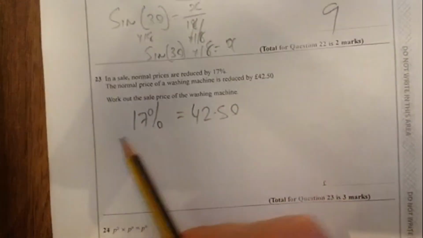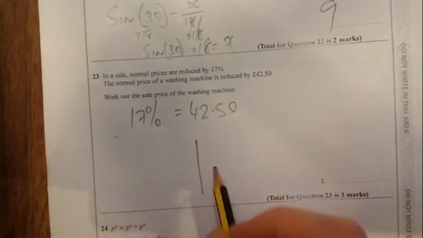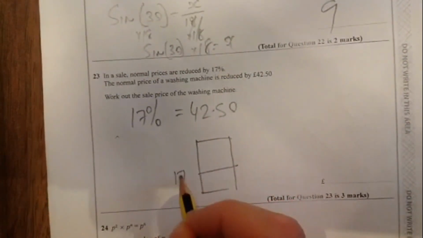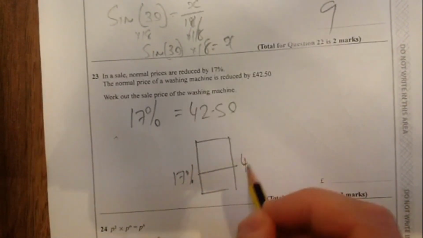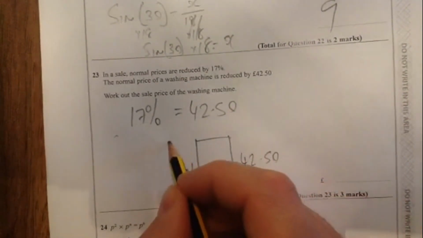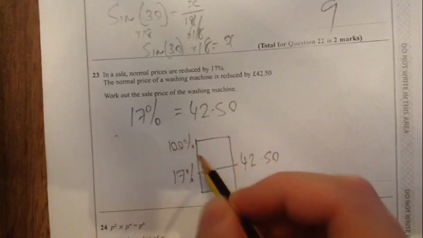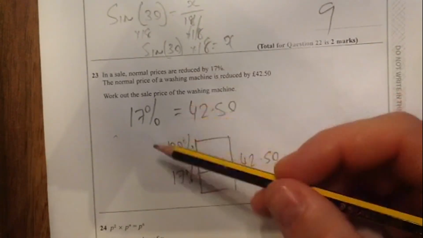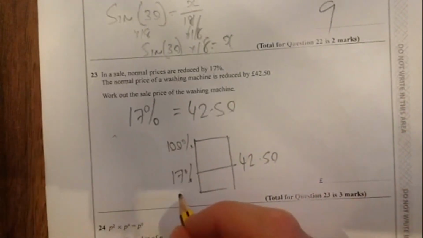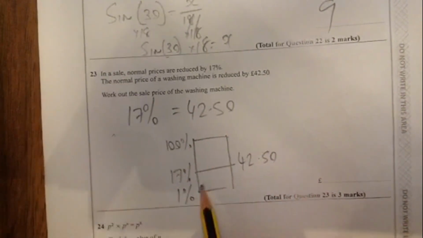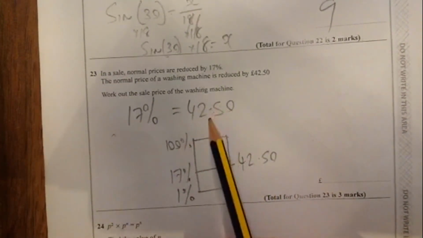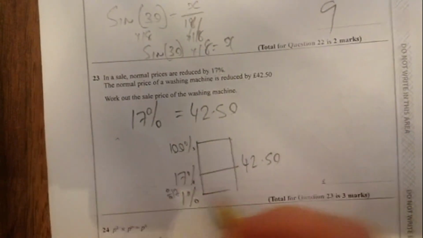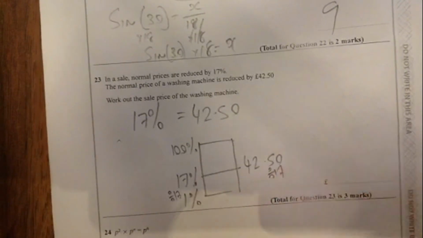Okay. Now we do have to find what 100% is. Now, I'm a big fan of the ratio bar. So I'm going to do this. I know this is 17%, which is £42.50. We need to work out what 100% is. Now, 17 isn't a factor of 100, so we can't times it straight away, so we need to go via a number. There is one number which we can always go via, which is 1. So if we work out what 1% is, we can easily work out what 100% is. To work out what 1% is, we divide it by 17. So we've got to divide this side by 17.